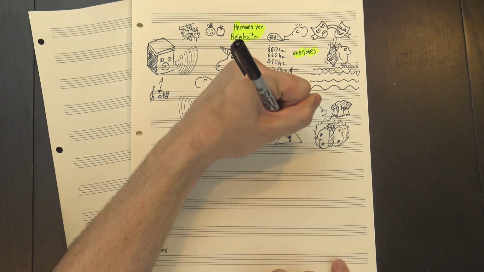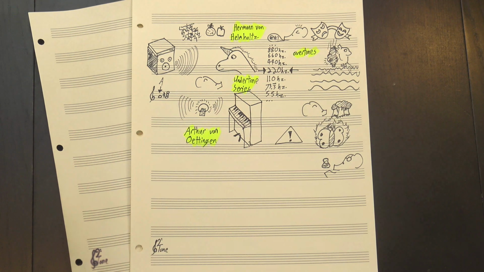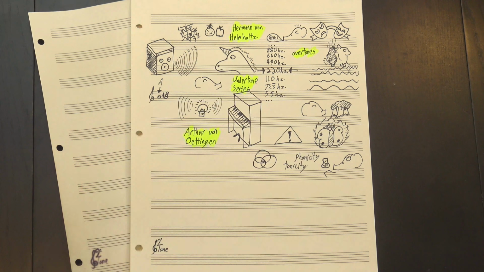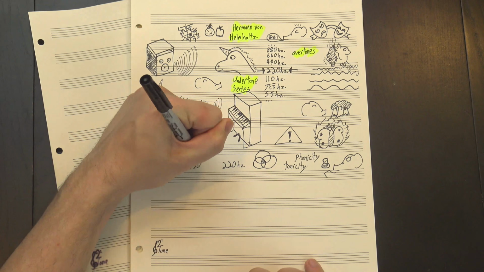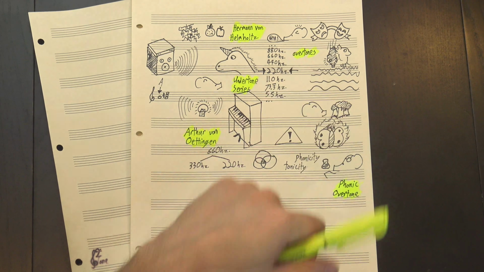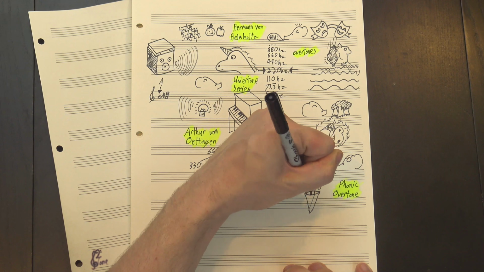But that wasn't the end for dualism. Its next advocate was Arthur von Oettingen, who was actually a physicist by training. Oettingen's approach was based on 2 ideas he called phonicity and tonicity. The phonicity of an interval has to do with which overtones all the notes share. So if we have, say, 220 and 330 Hz, the lowest note they both create is 660 Hz, which is called their phonic overtone. Tonicity, on the other hand, is about which fundamental note generates all the others as overtones.